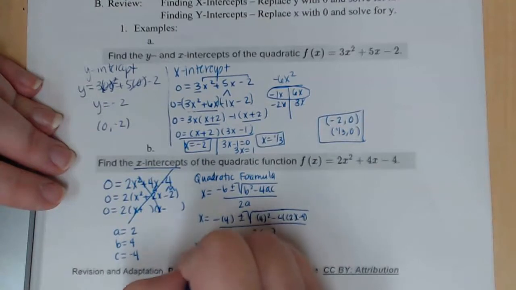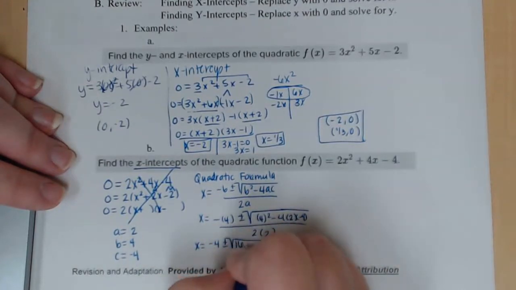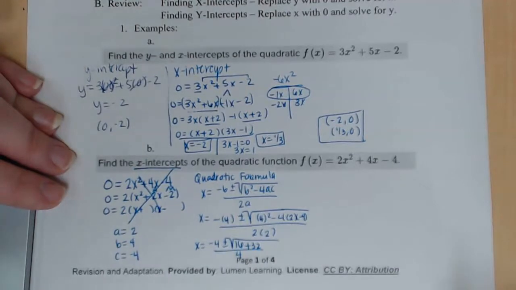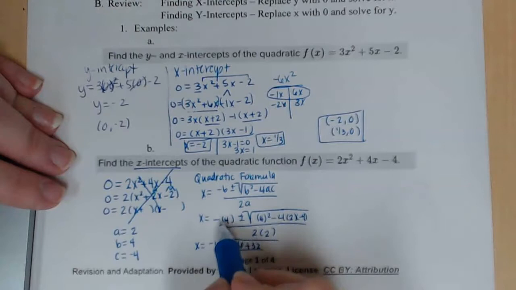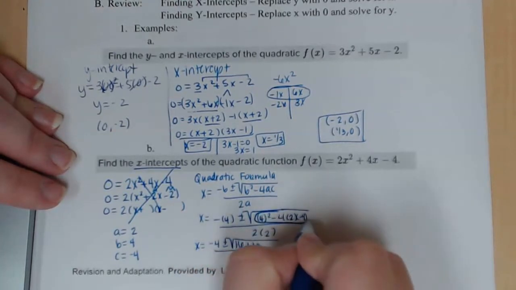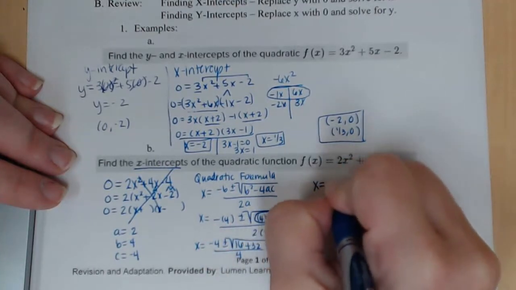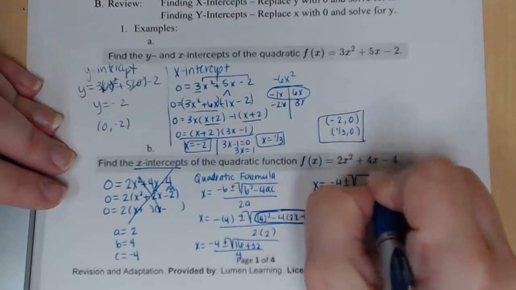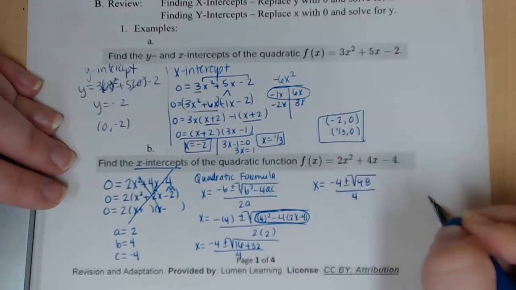So from there, I can just clean it up. This gives me -4 plus or minus the square root of 16 plus 32 all over 4. Remember, you can only use a simpler scientific calculator, so I would not by any means type all this in. I wouldn't even type in all of this. I would go to my calculator and type in just this grouping right here and get your answer. So this gives me -4 plus or minus the square root of 48 all over 4.